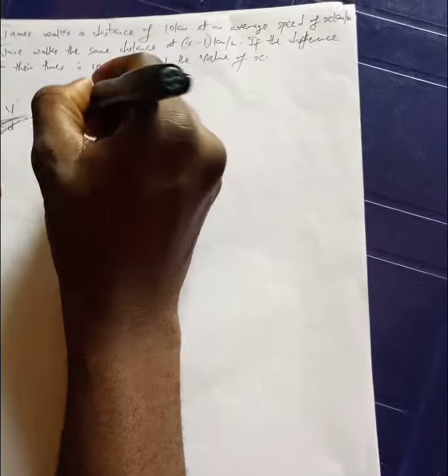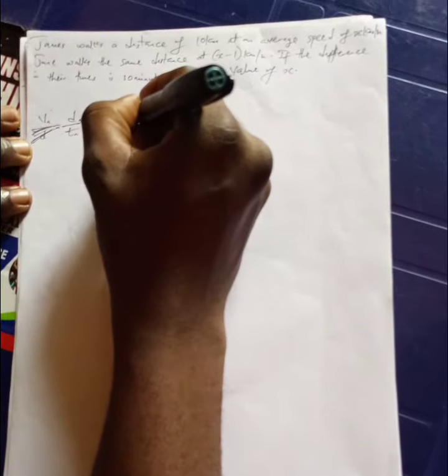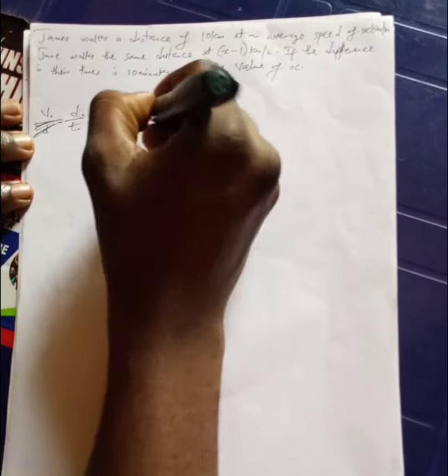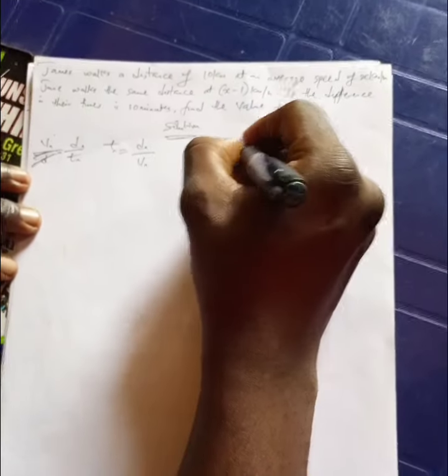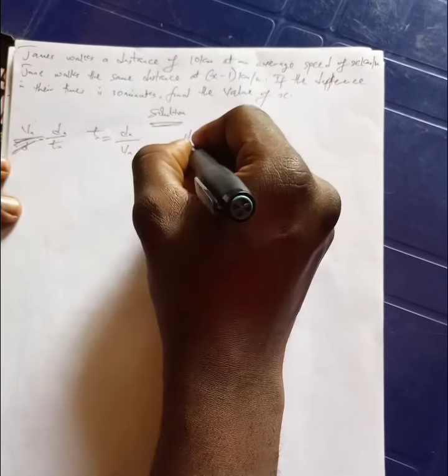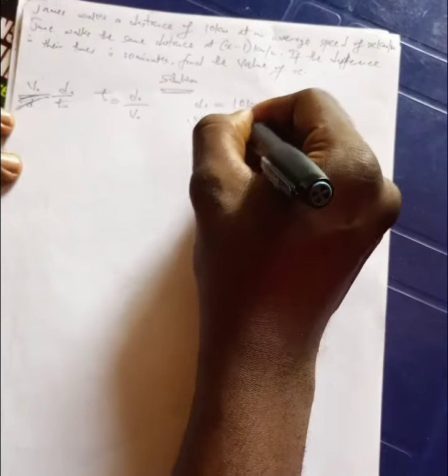Okay, now my time is equal to d_n over v_n, where I have my d1 to be equal to 10 kilometers and my v1 to be equal to x kilometers per hour.